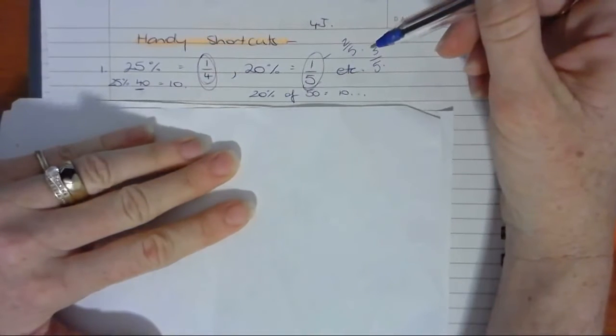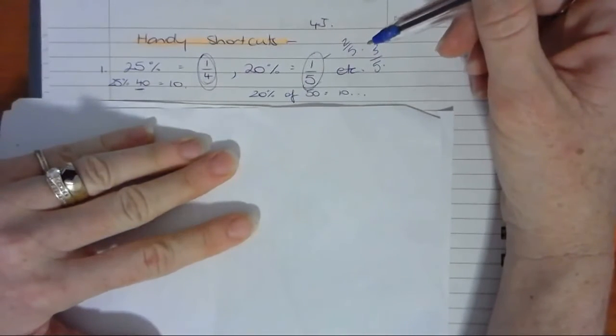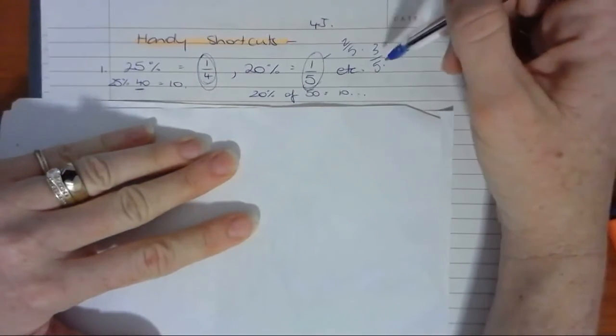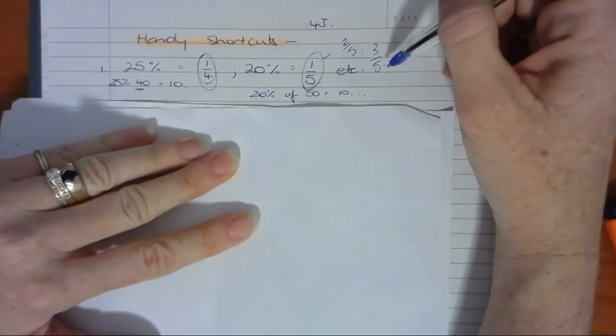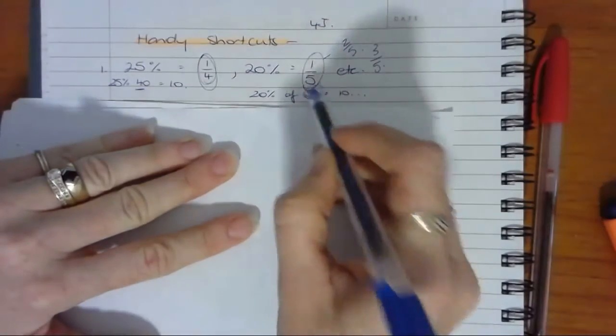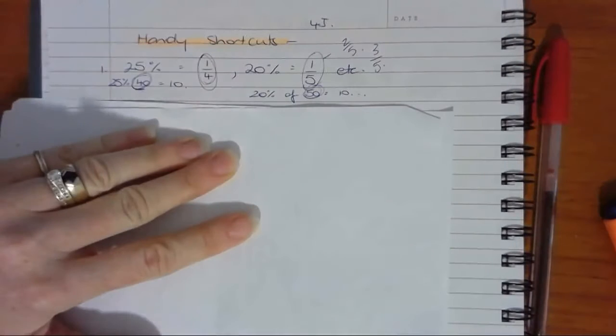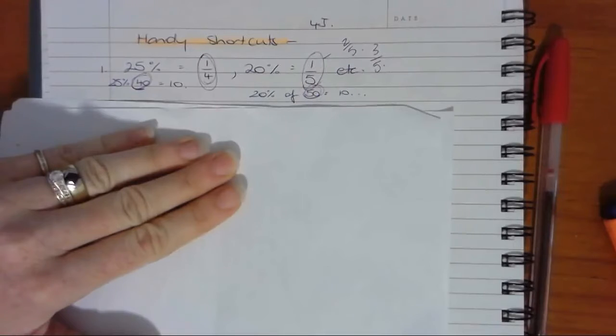Now, always really great to be thinking about different ways to do questions. Only use this one if you've got a nice easy rounded figure that you can work with and it's not going to lead you to any errors. That would be my advice. Okay, so use it if you wish, but use it at your own peril.